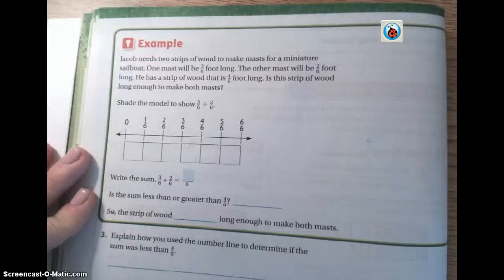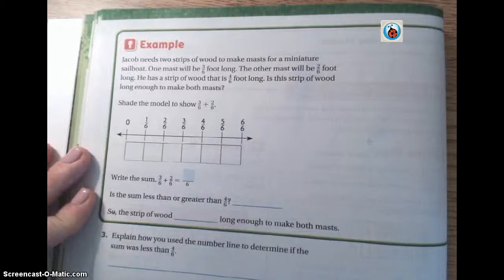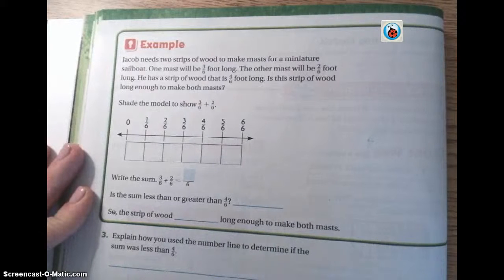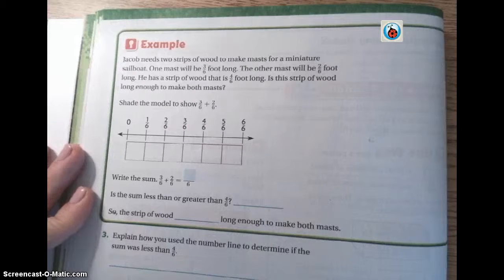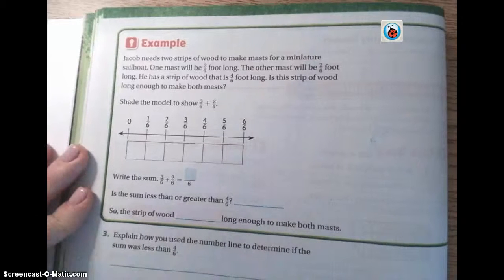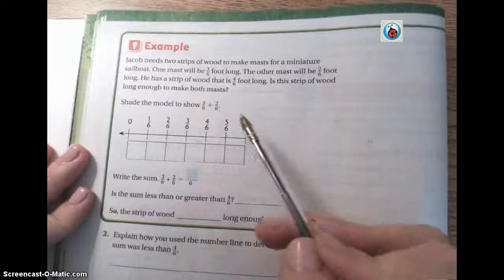All right. Turn to the next page, and it says Jacob needs 2 strips of wood to make the mast for a miniature sailboat. One mast will be 3/6-foot long. The other mast will be 2/6-foot long. He has a strip of wood that is 4/6-foot long. Is the strip of wood long enough to make both masts? Shade the model to show 3/6 plus 2/6.